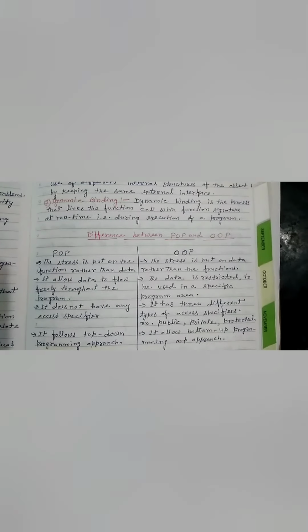And the last one is dynamic binding. Dynamic binding is the process that links the function call with the function signature at runtime, during execution of a program.